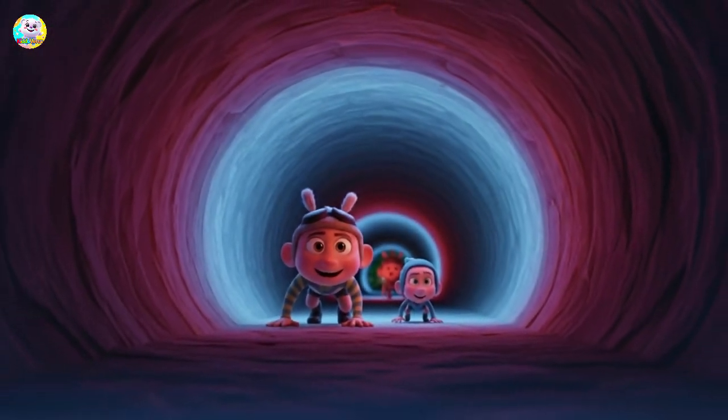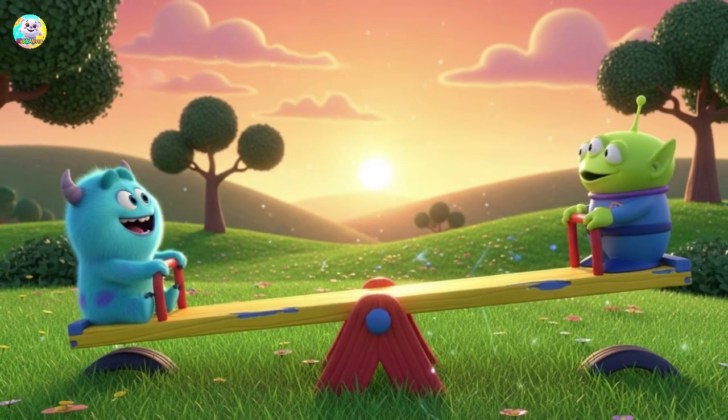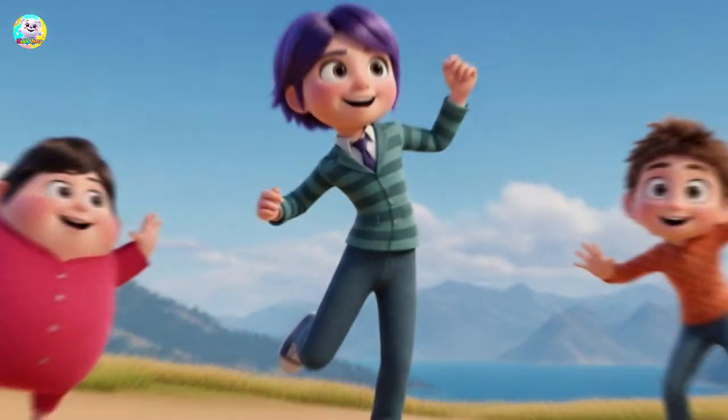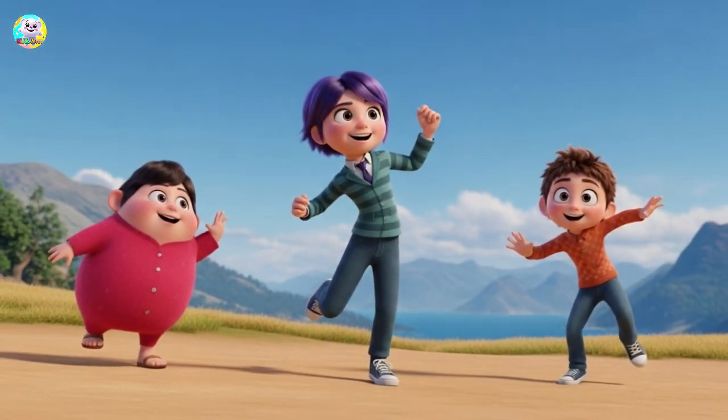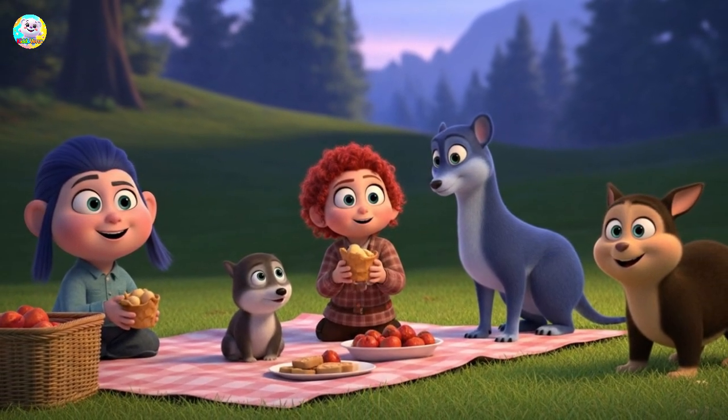Q is for quick step, hop, skip and run. R is for rope swing, swinging in the sun. S is for seesaw, up and down you go. T is for tunnel, crawl through low.